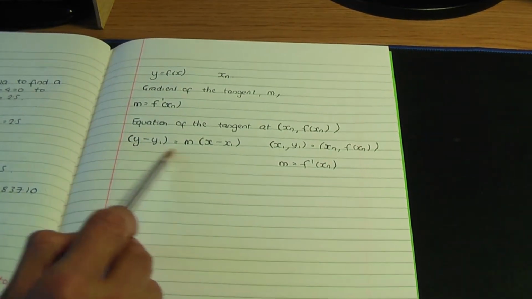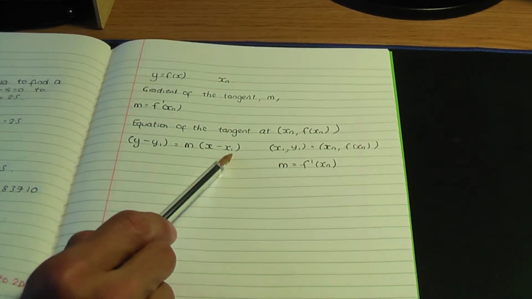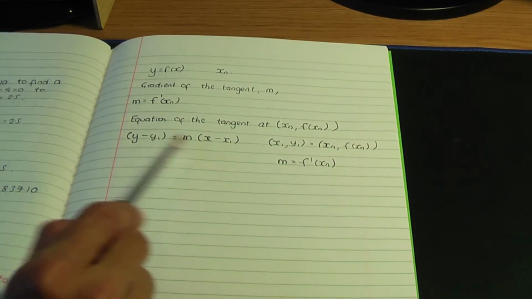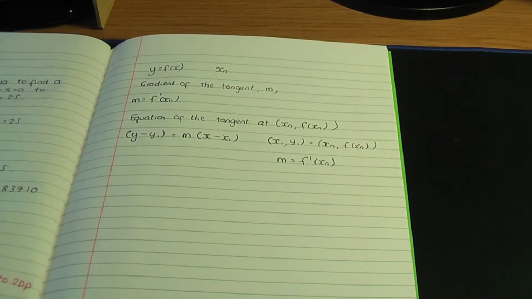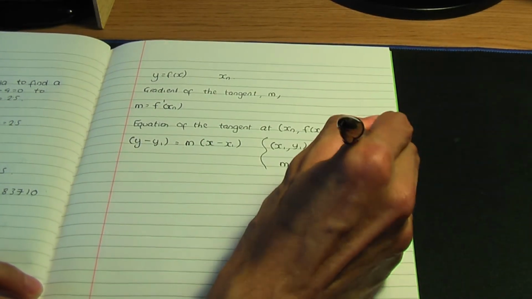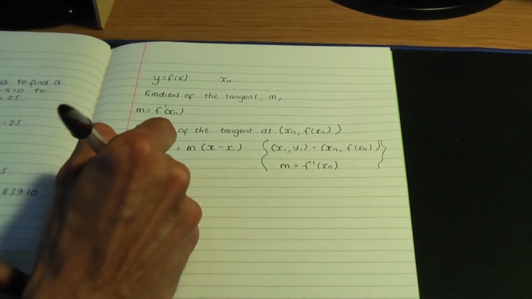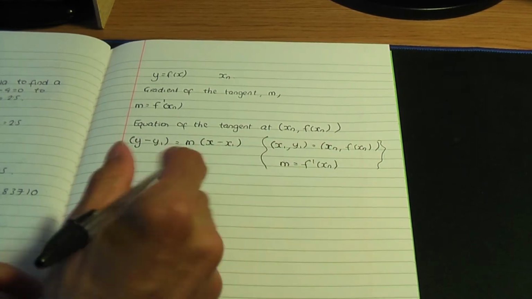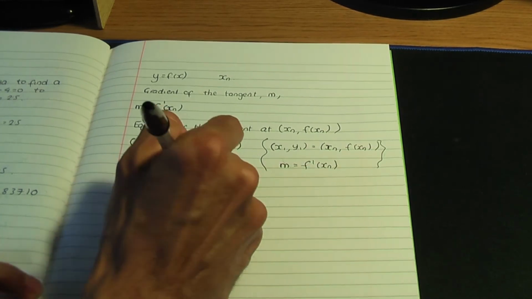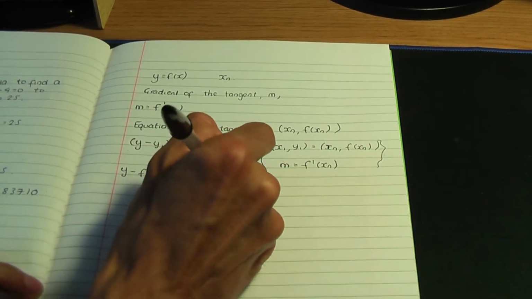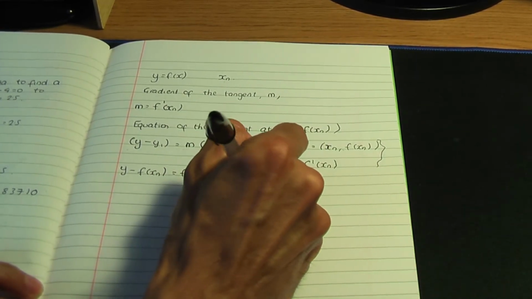Okay, so in this formula, you may have seen this formula, y minus y1 is equal to m into x minus x1. x1 and y1 are the coordinates of the point that the line passes through, and m is the gradient of the line. So if I replace what we have into this formula, we're going to have y minus y1 is f of xn, that is equal to m, which is f primed of xn, into x minus x1, which is xn.